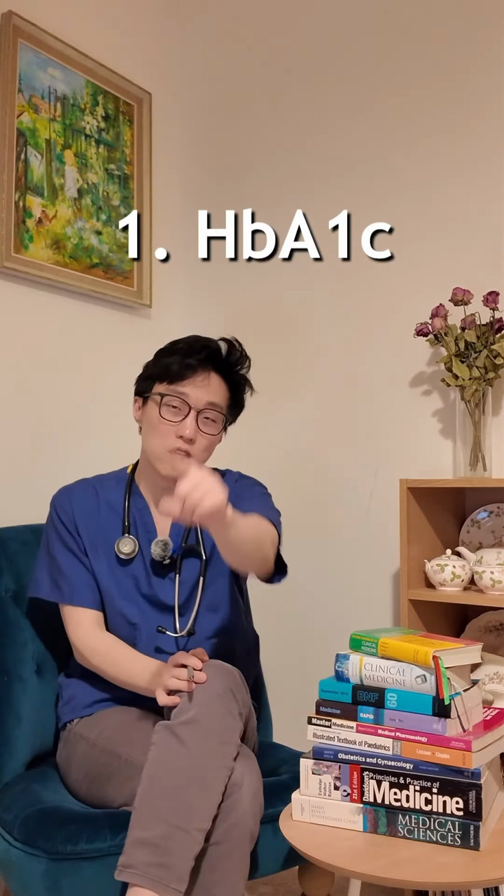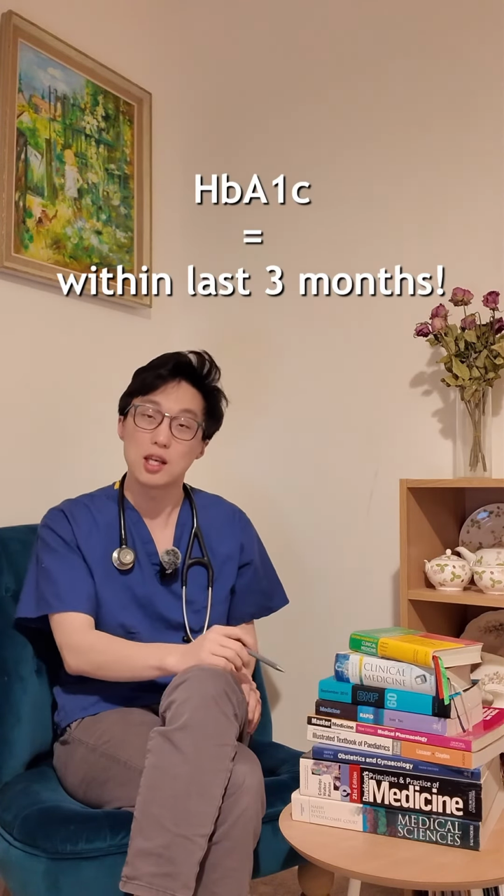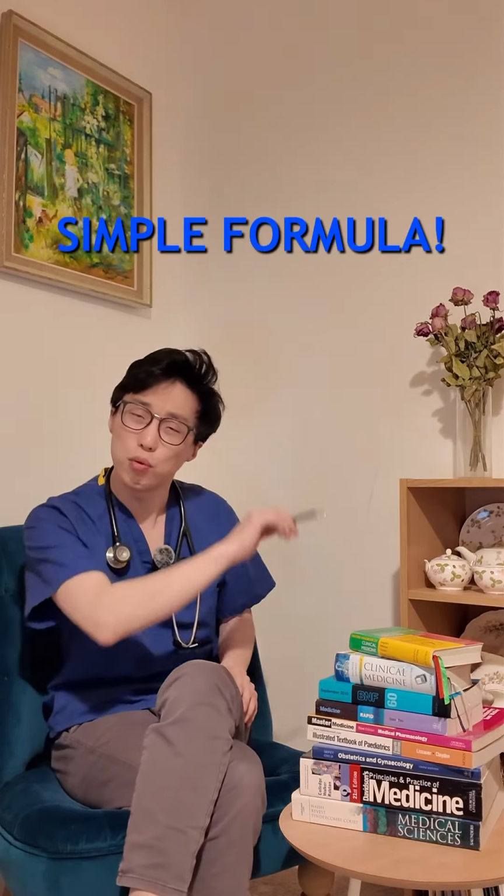Step number 1. Check the patient's HbA1c. HbA1c is a measure of the amount of glucose attached to the red blood cells. Now, red blood cells are in the circulation for 3 months, so the HbA1c must be within the last 3 months to be valid. Here is a simple formula.